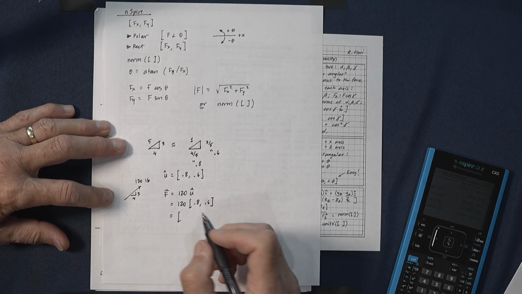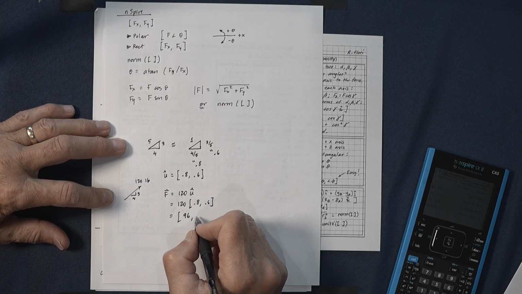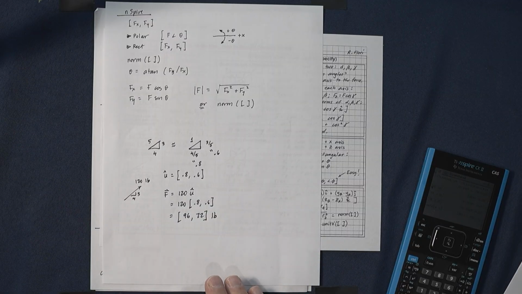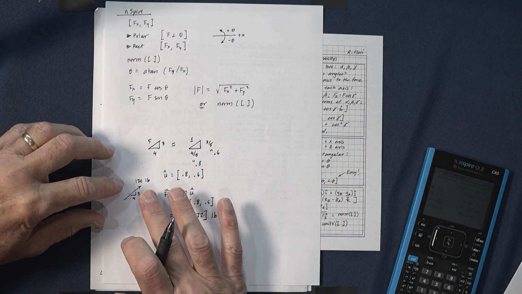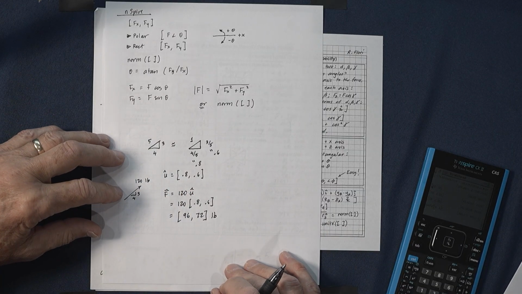And 0.8 times 120 is 96, 0.6 times 120 is 72, and that's pounds. So again, giving a force at a slope is a very common vector representation.